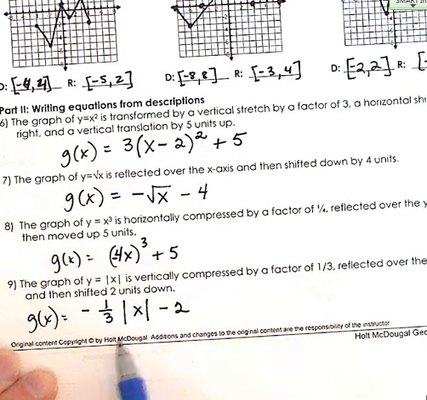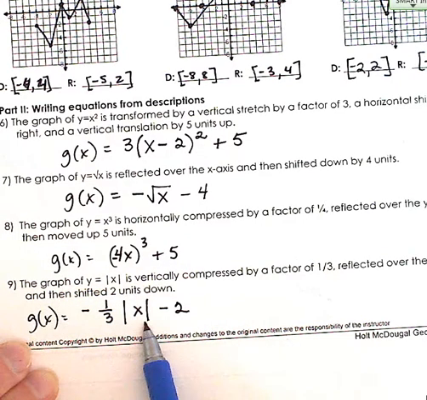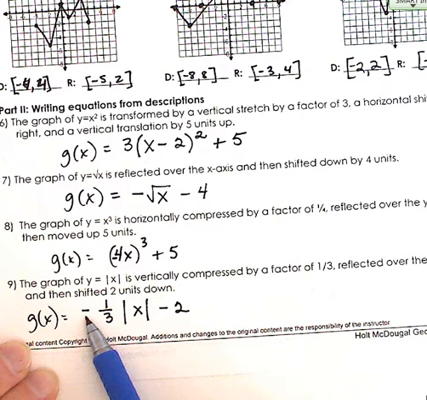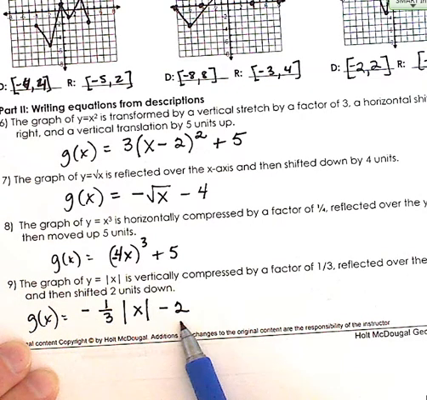Number 9, we're going to start off with the absolute value of x. Vertically compress it by a 1/3 means it's on the outside, multiply by a 1/3. Reflect over the x, it's like a vertical reflection, it's on the outside, the minus, and go down 2, minus 2.